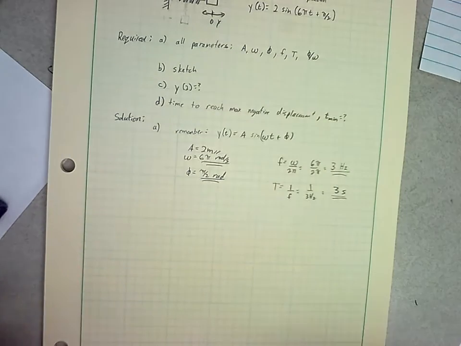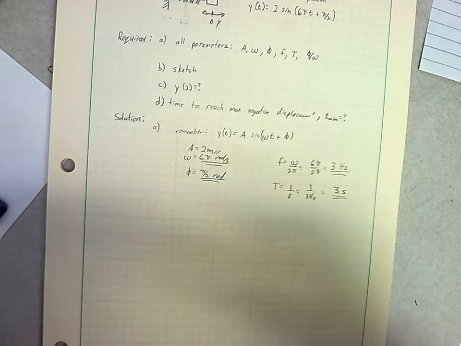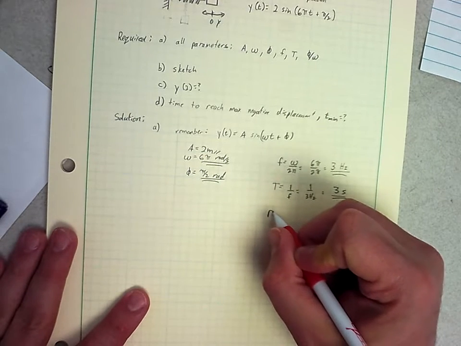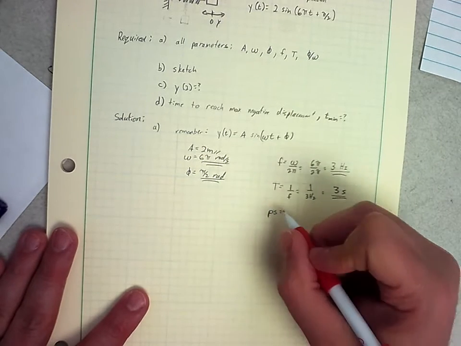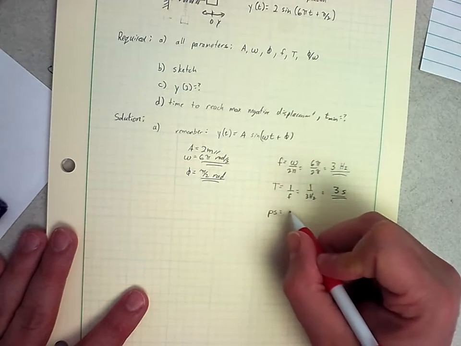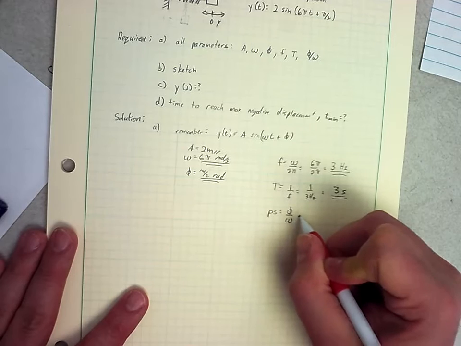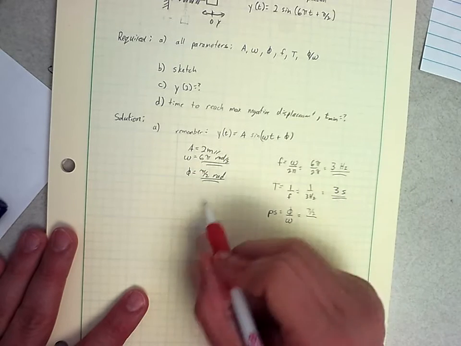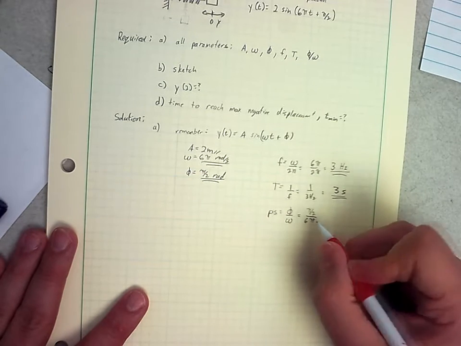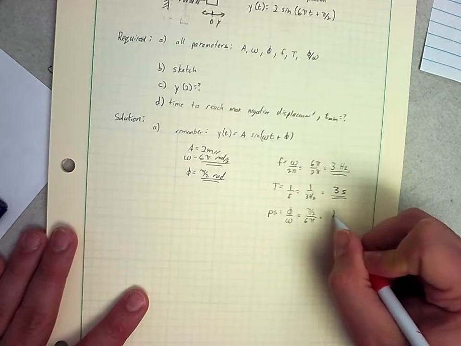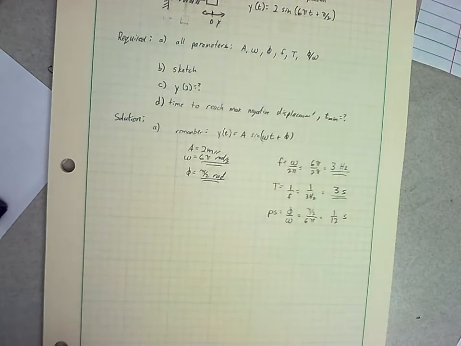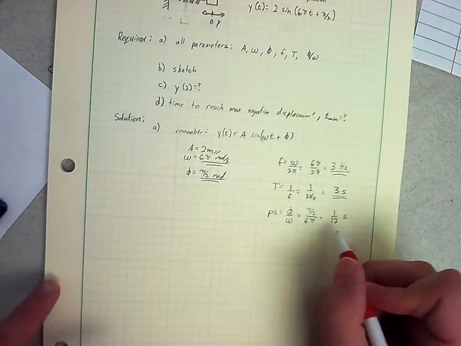So it takes that long for it to go from a position all the way out and back in to as close as it can be. And then we know the other one, the phase shift, which is basically how much time relates to this angle shift, is phi divided by omega. So it's pi over 2 radians divided by omega, which is 6 pi radians per second. And so we end up with 1/12 seconds. All right, so that's part A. We got all of our 6 parameters.